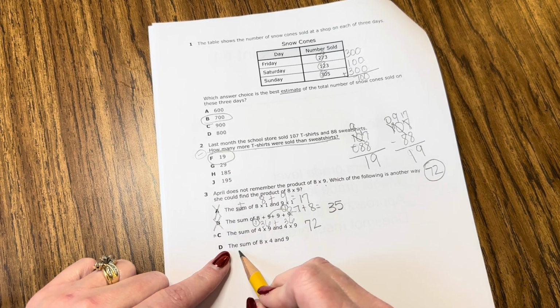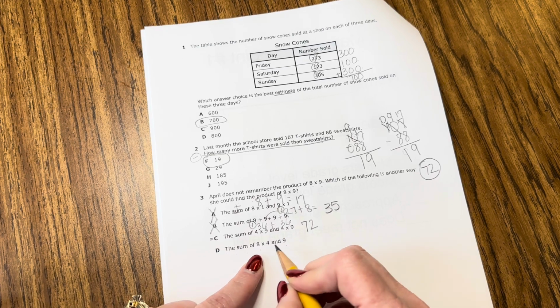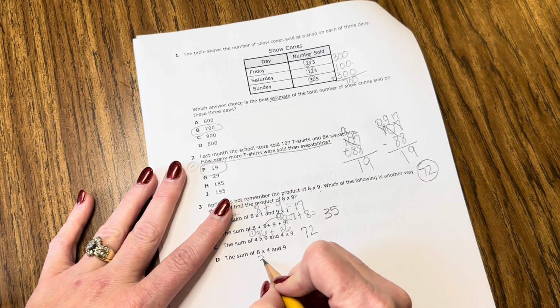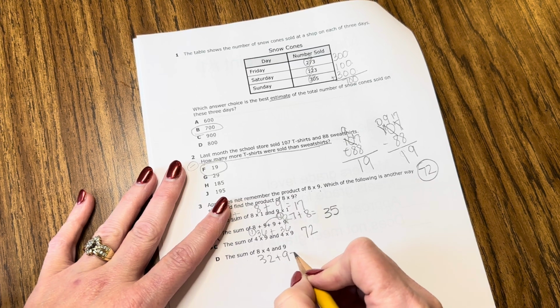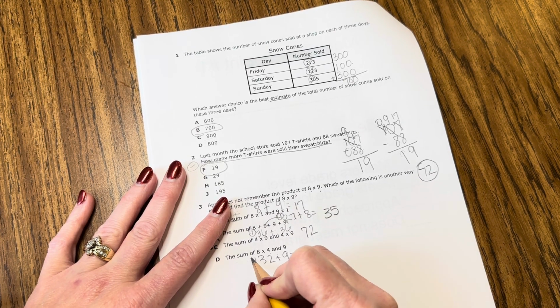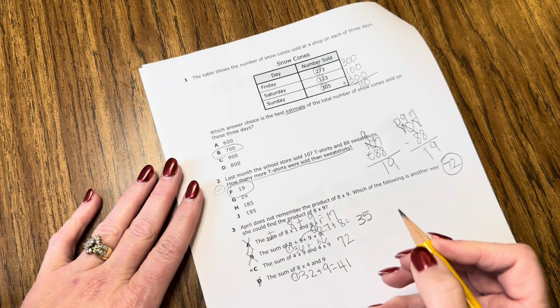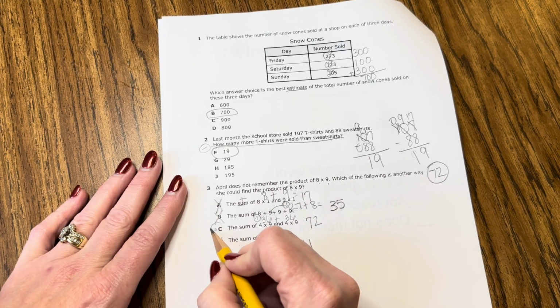Then I have the sum of 8 times 4 and 9. 8 times 4: 8, 16, 24, 32. Plus 9. 9 plus 2 is 11. Carry my 1. 3 plus 1 is 4. It's not that. So the answer is C.